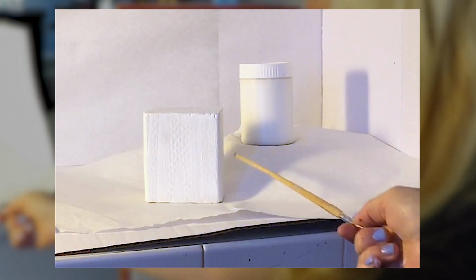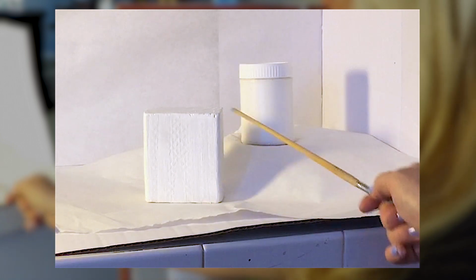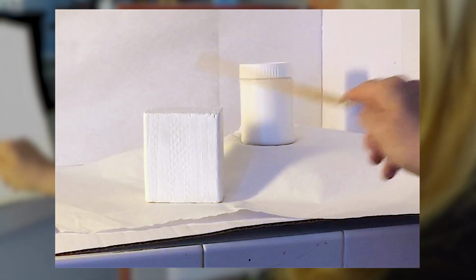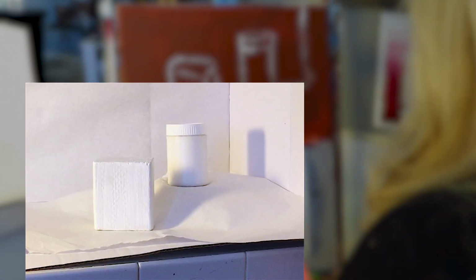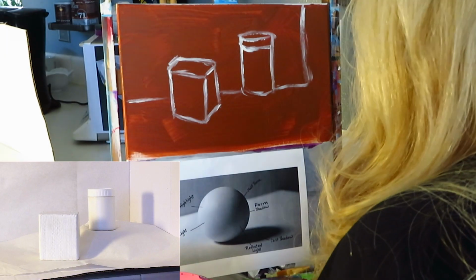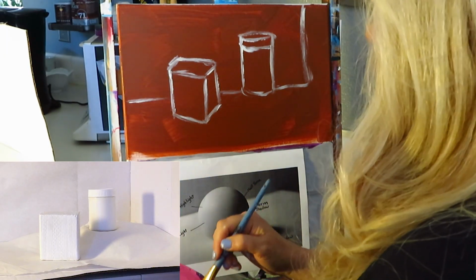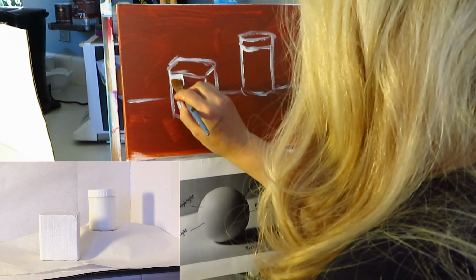And then we've got the darkest shadow here. The darkest shadow is here. And then we have some other halftones here as well as the top. So let's get to work on that, and I will continue to point things out. But what we're going to do is lay in our white.